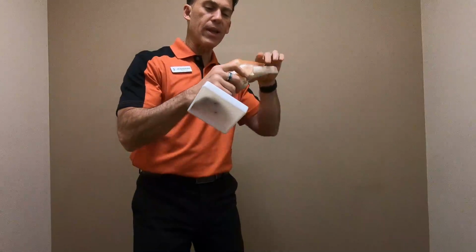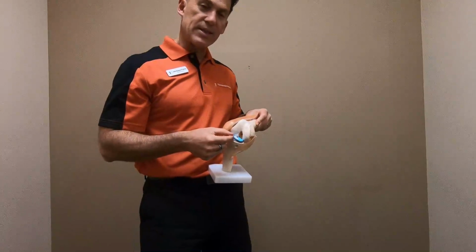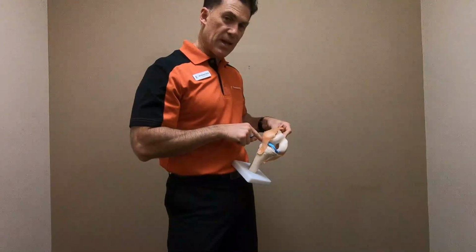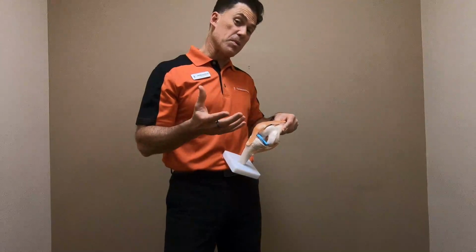And if we open the knee up here, we also have these guys. This is a meniscus. So you have a meniscus on this side and a meniscus on that side. So you have two in each knee. And the meniscus is also made out of cartilage.